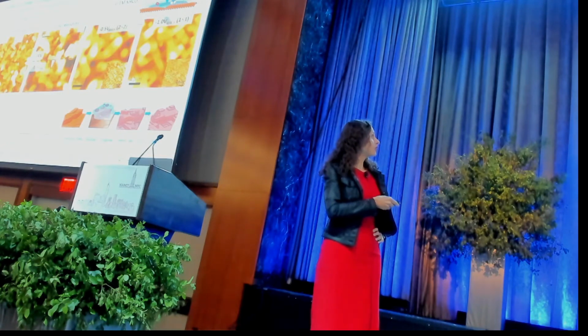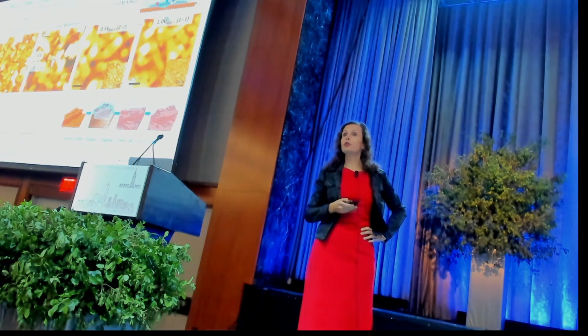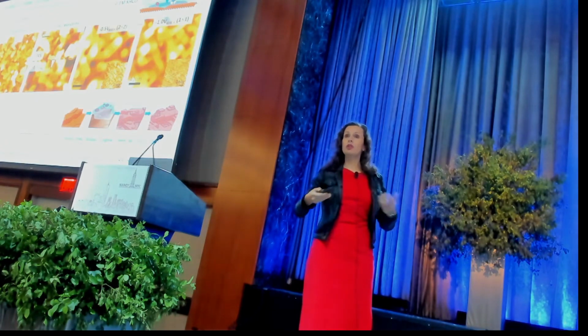And you can see different reconstructions at different potentials, and these reconstructions are an indication of the interaction of adsorbates with the surface. Experimentally, we cannot tell what is the adsorbate that is causing this reconstruction. This is why we need the help of theory.